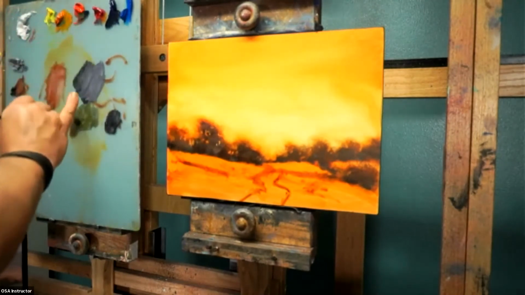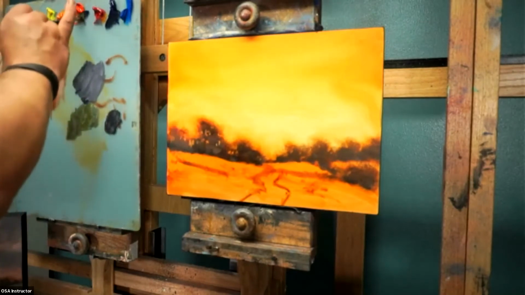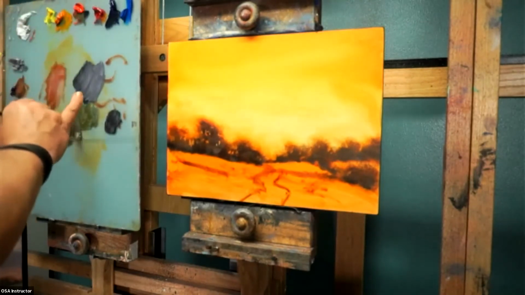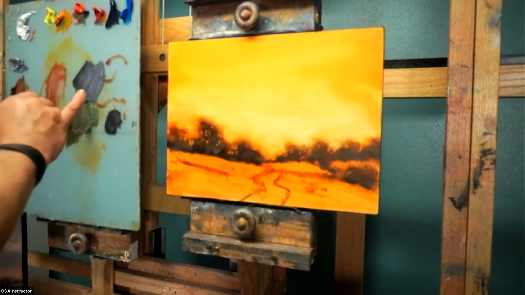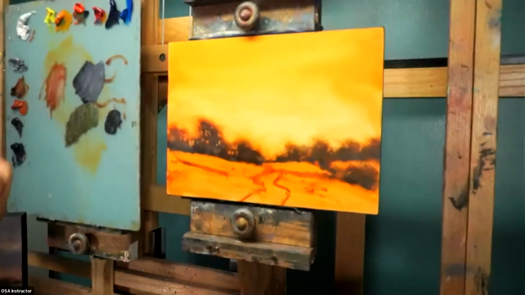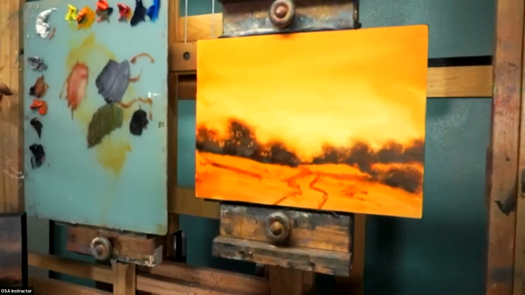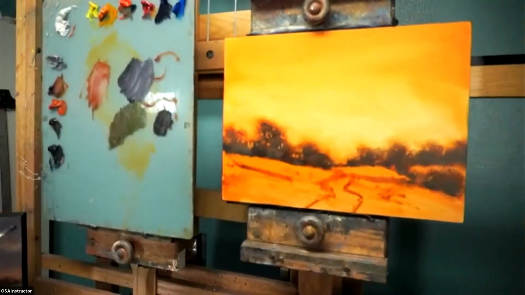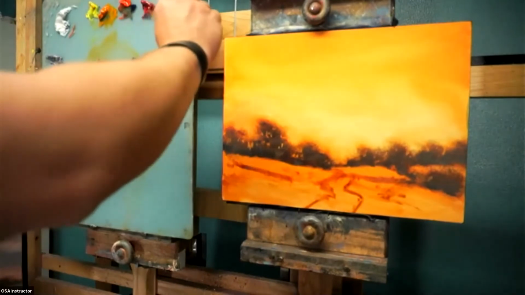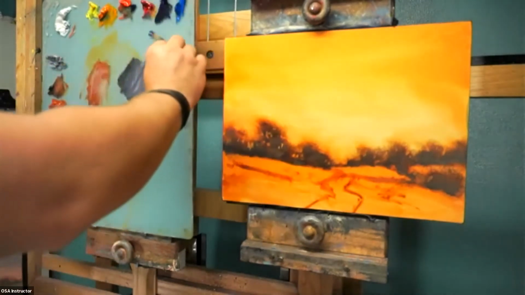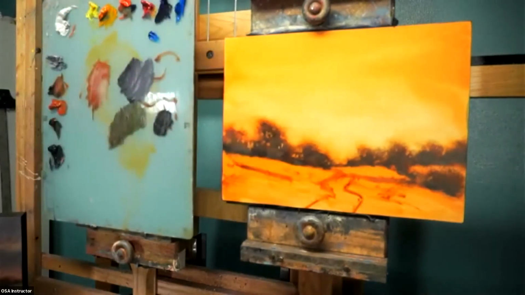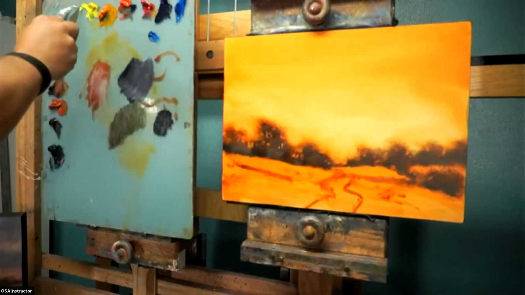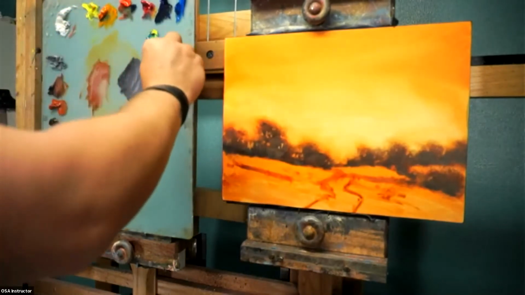I'll even add a little red. Whenever you're doing green, don't forget the red. Red is your great neutralizer when it comes to green. I'll show you really quickly. I'll go ahead and mix a very vibrant green by using my blue that leads towards green and my yellow that leads towards green, which will make my most vibrant of greens.